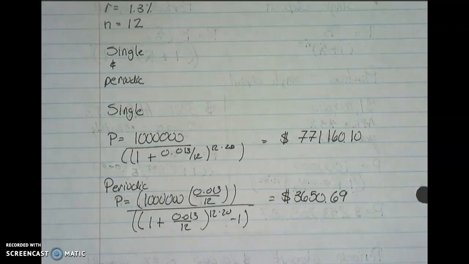In your periodic, you're going to have to deposit $3,650.69 each month. I know you have to be able to save money, but you also have to be able to live, so sometimes it's harder to do your investments.